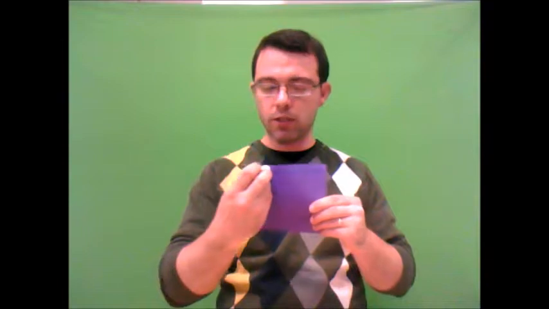I like to use hot glue because it holds better, but obviously you can't do that with younger kids, so use a glue stick, and you only glue one side. Only glue along one side of your paper.